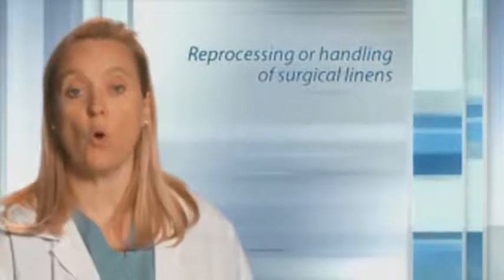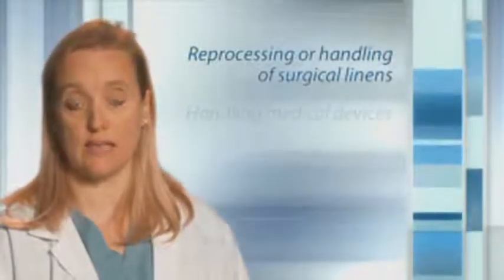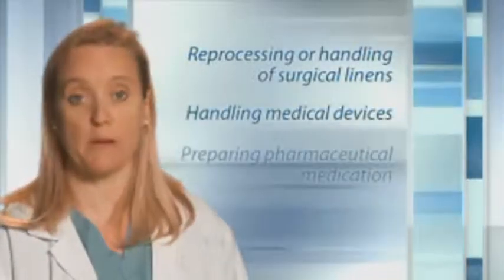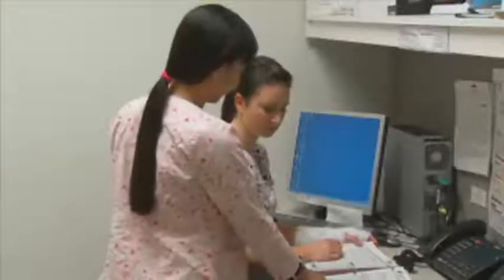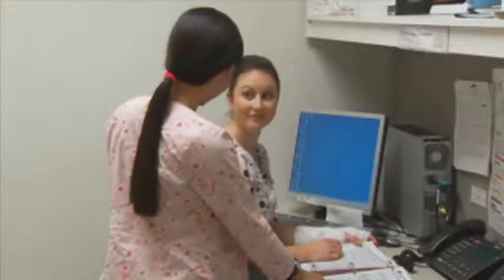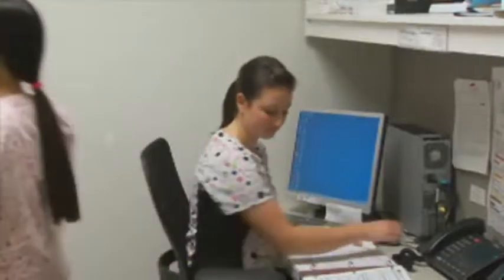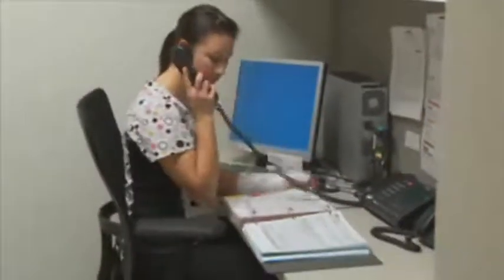If you are wearing a cast, a dressing, splint, or have a skin condition that interferes with proper hand hygiene, you must not perform direct patient care or perform other tasks that require hand hygiene, including activities like reprocessing or handling of surgical linens, handling medical devices, preparing pharmaceutical medications, or preparing food for others. If you are unable to perform proper hand hygiene, speak with your supervisor about modifications to your work.